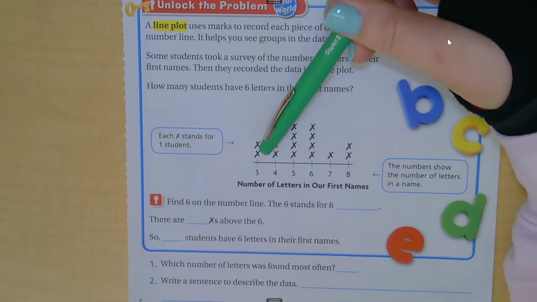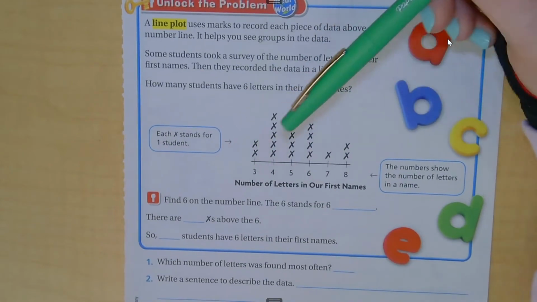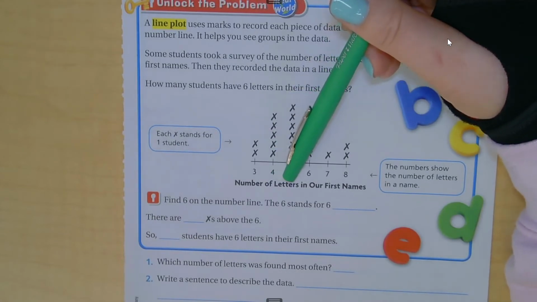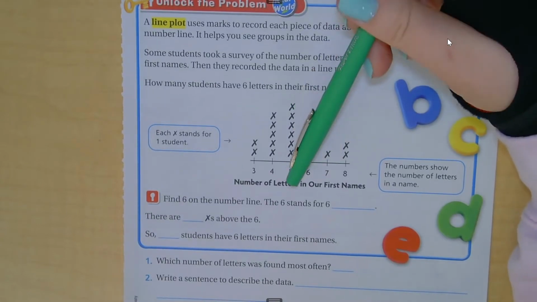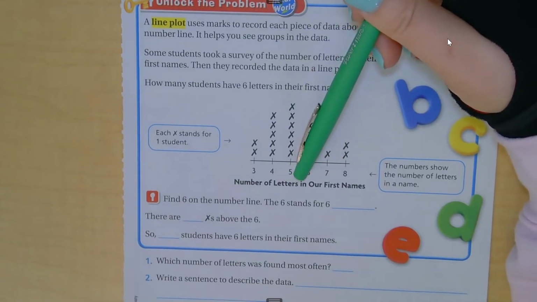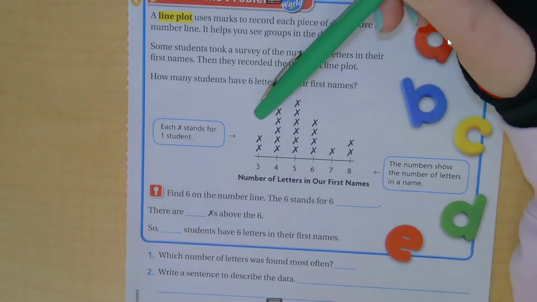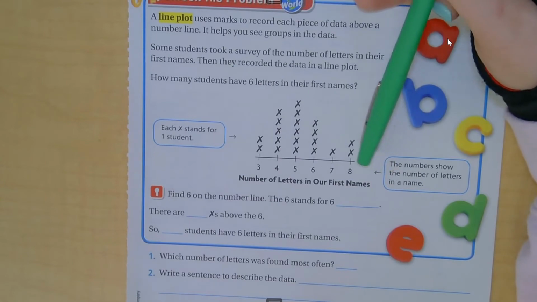There's 2 students lined up at 3 because they have 3 letters in their name. There are 5 students lined up at 4 because they have 4 letters in their name. There are 6 students lined up at 5 because they have 5 letters in their name. So you have to remember these X's represent the students. Okay? So you don't want to get confused.